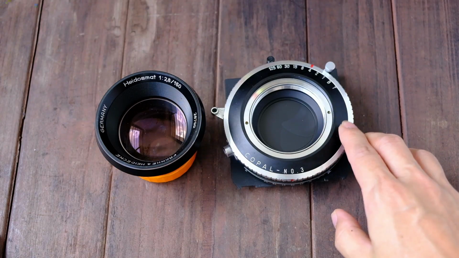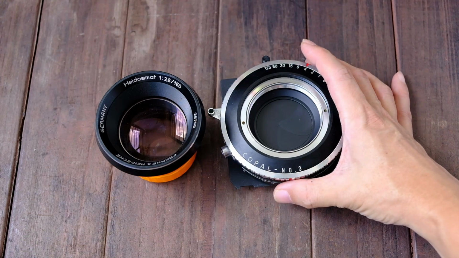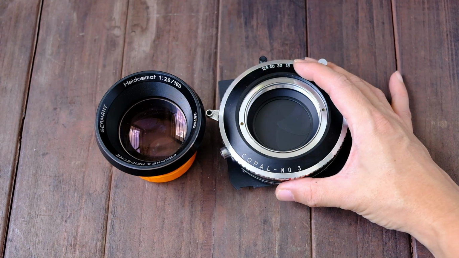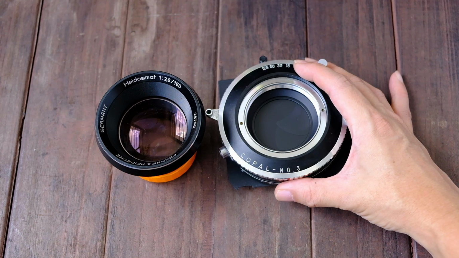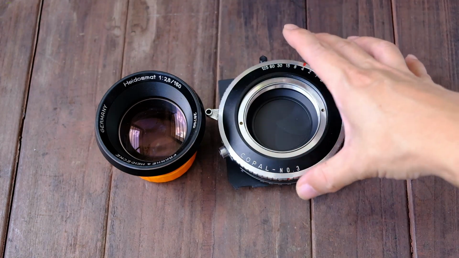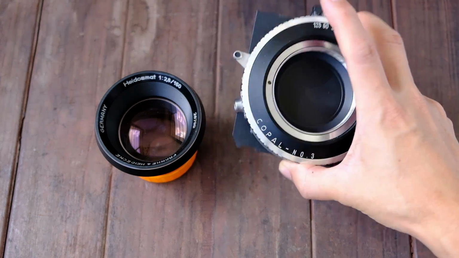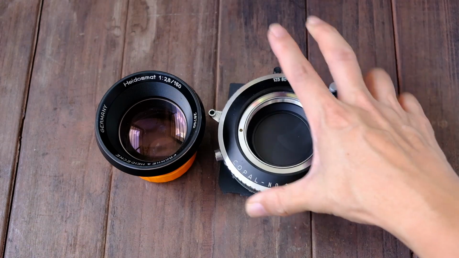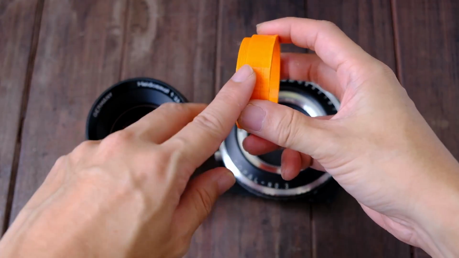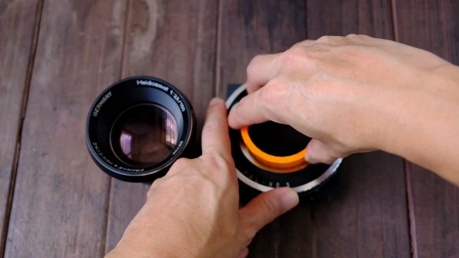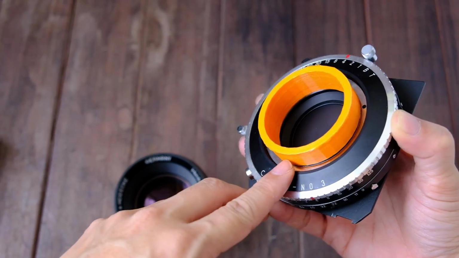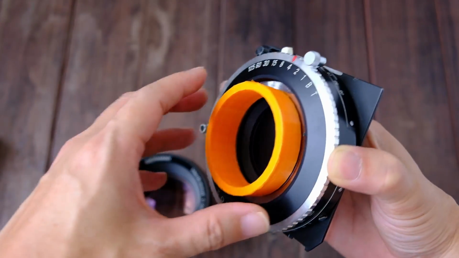Alright, so here I have my Copal 3 shutter. This was for my other lens that I use for my ultra large format. So I just removed the lens element and then made use of the shutter, and it's mounted on the Linhof lens board because I'm going to use this lens on my 4x5 camera. So with the screw thread here, we just screw it into the Copal 3 shutter. So the adapter is now fitted into the Copal shutter.